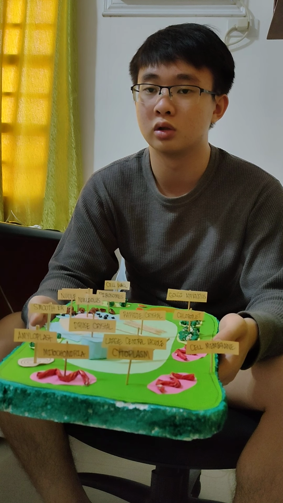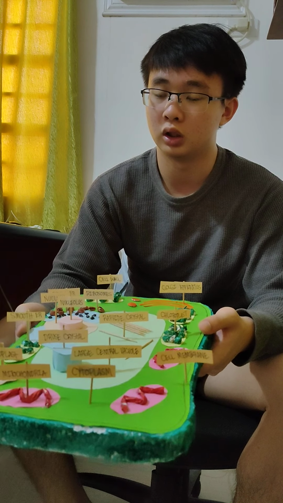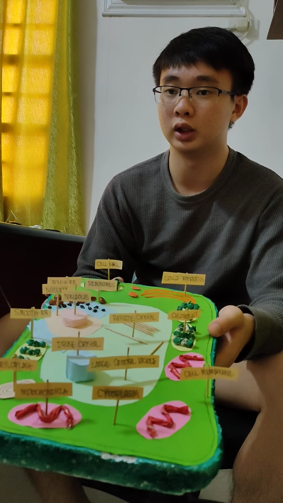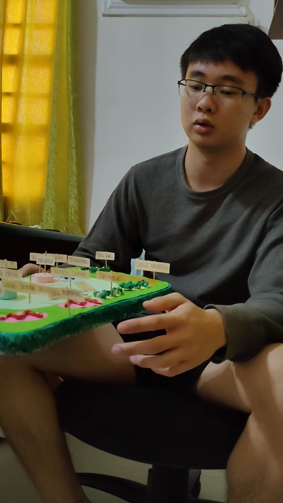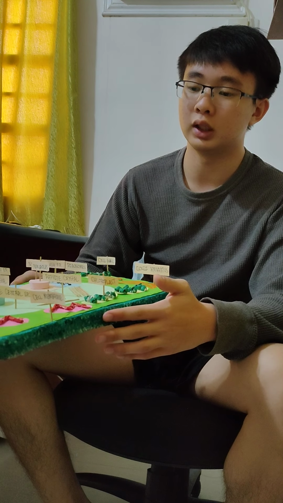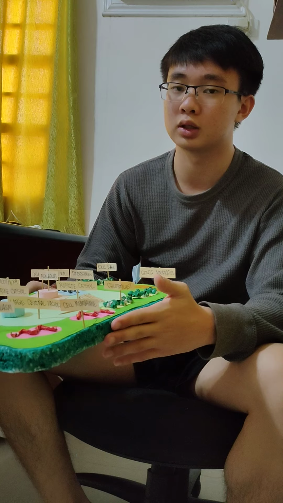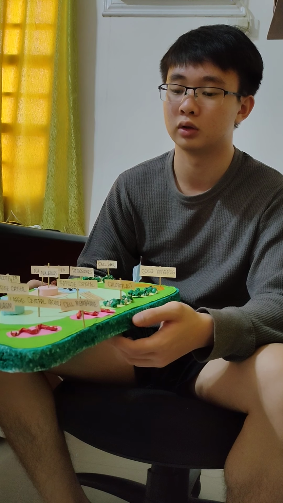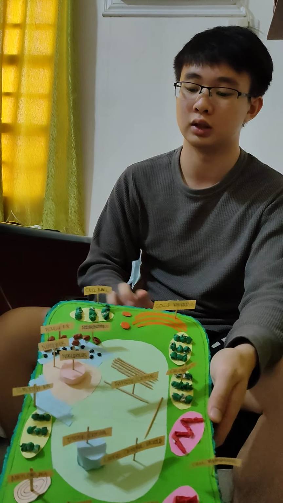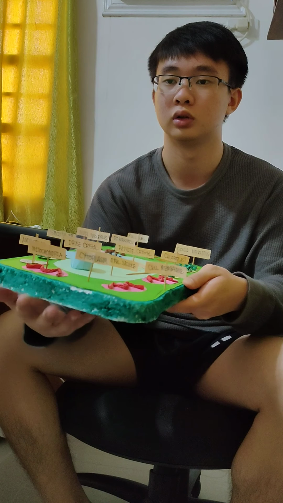Okay? So, the next part is the cell wall. Ang cell wall po ay matatagpuan dito. Ayan, ito siya. Yung gilid ng cell. Kumbaga, siya yung skin ng cell. Okay. Ito po. Yan, cell. Ito po. Itong kulay green na ito.